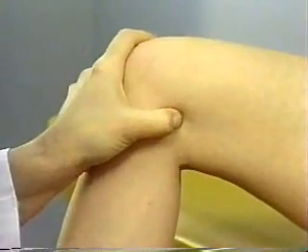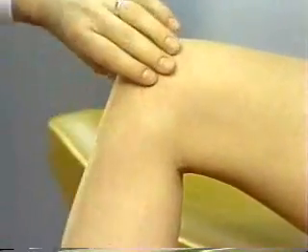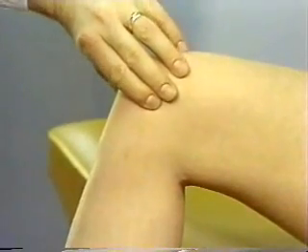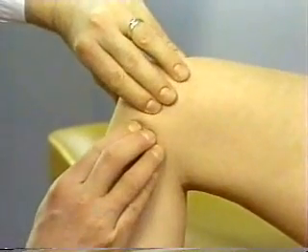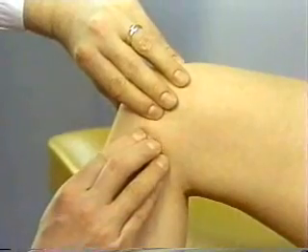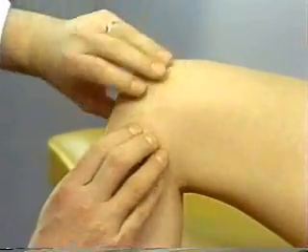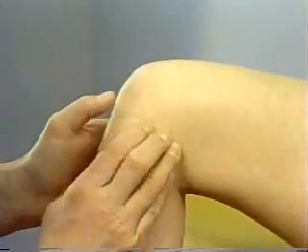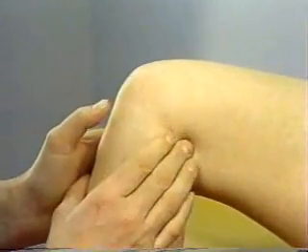It is extremely important to localize tenderness to either the femoral condyle above, the tibial margin below, or to the joint line, because not all tenderness on the medial aspect of the knee is indicative of a torn medial meniscus.